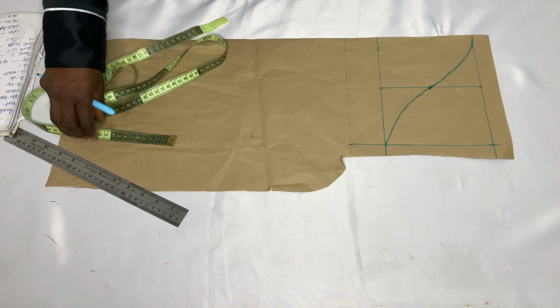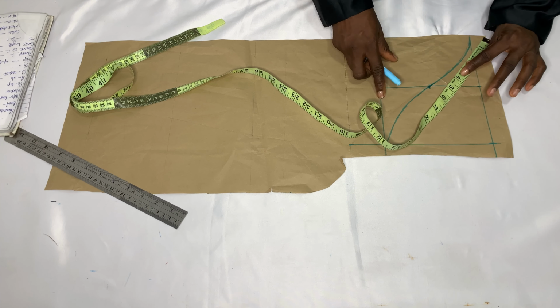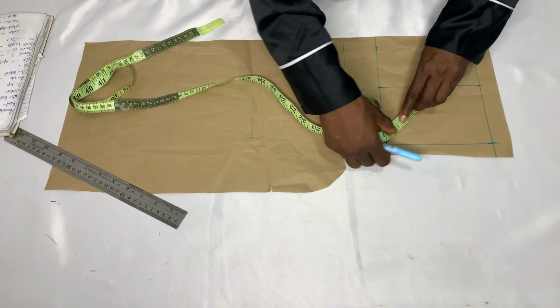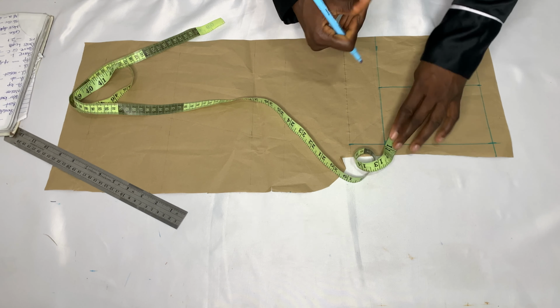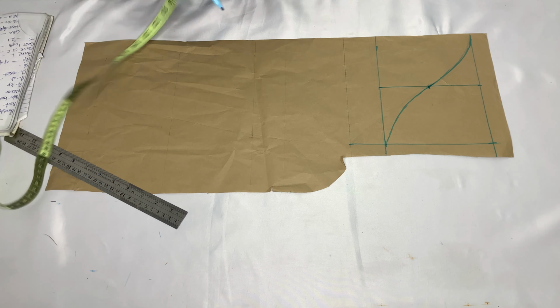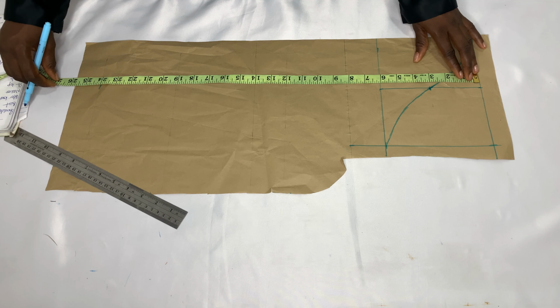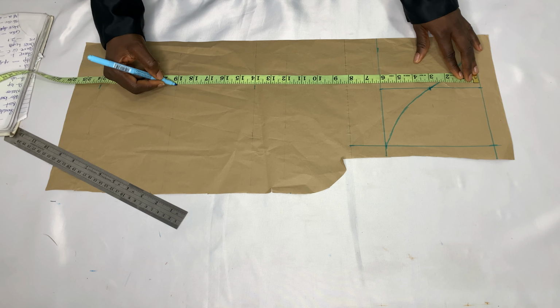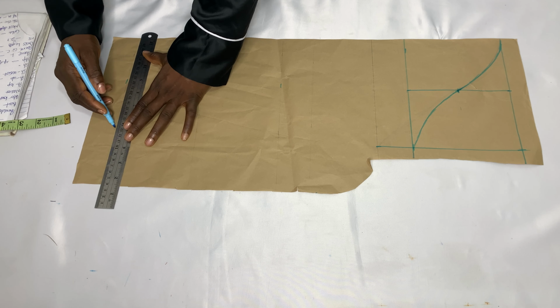So now I'm going to measure my round armhole measurement divided by 2 plus 1 inch sewing allowance. I'm going to measure that curve to make sure that that is what I have, and that is what I had. After doing that, I'm just going to take my elbow length measurement, my 3/4 length measurement, and my full length measurement. I'm just going to draw the lines like so.